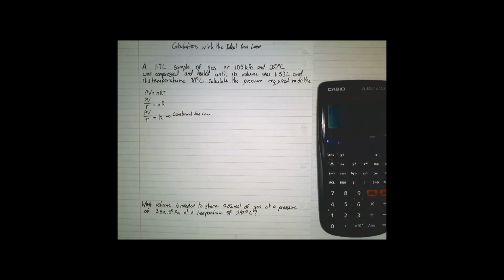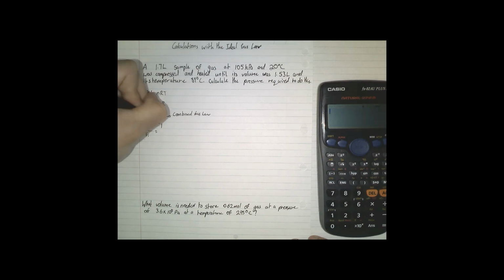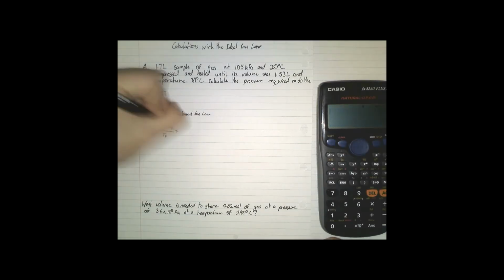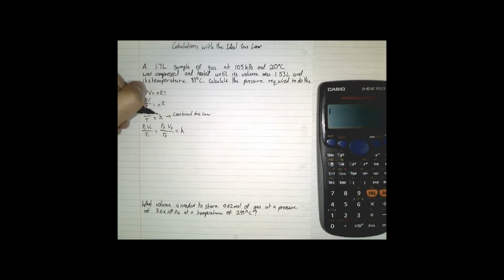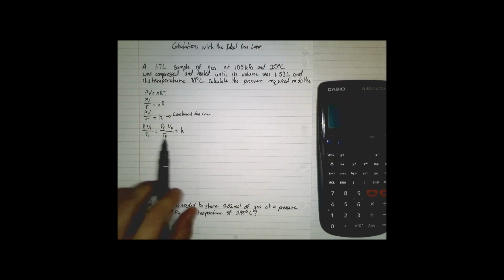We looked at this law the other day when we were completing some of our other problems. And so from there, what we know is that the initial pressure times the initial volume, divided by the initial temperature, is equal to the final pressure times the final volume divided by the final temperature. And the reason why we can equate that is because both of these equations have to equal our constant here. Again, we don't really care about what the value of the constant is, but what we do know is that both of these equations are equal to each other.